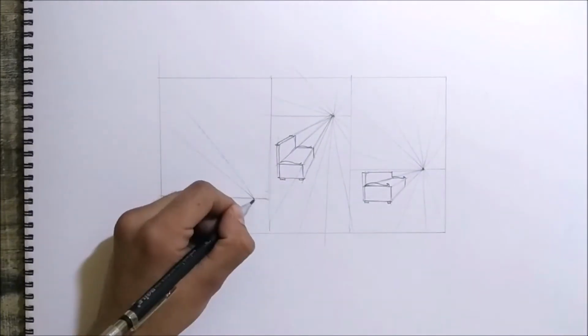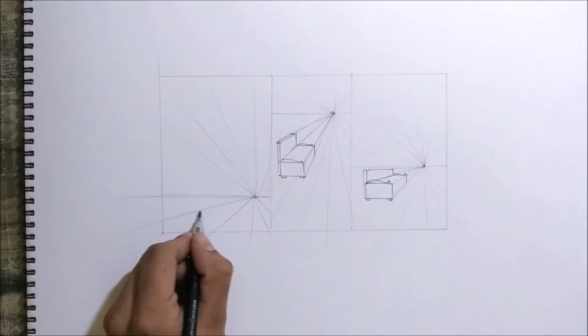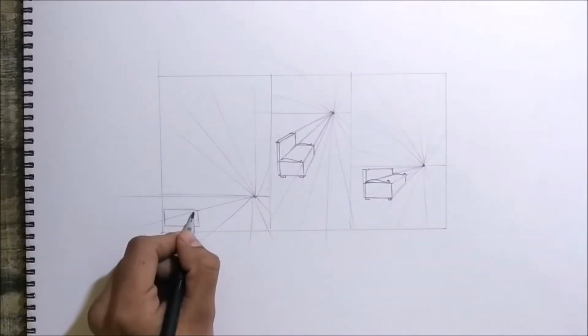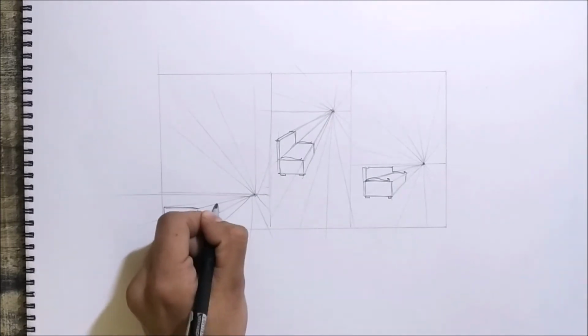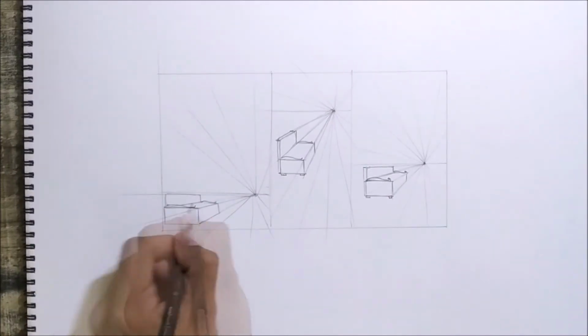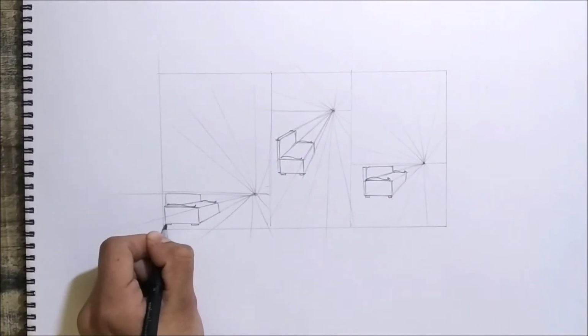In the third, I mark the VP at a low level. Through this, the roof area increases and the floor area decreases. That makes us look as if we are very small or we are sitting on the floor.